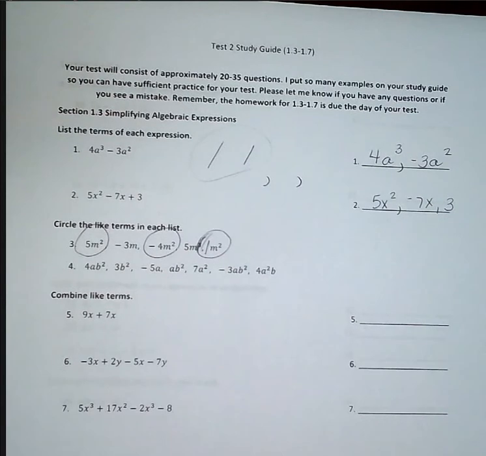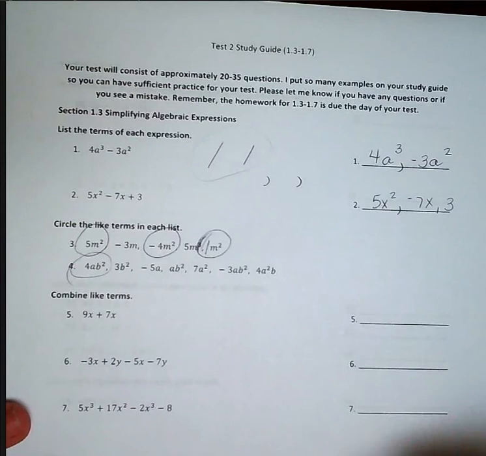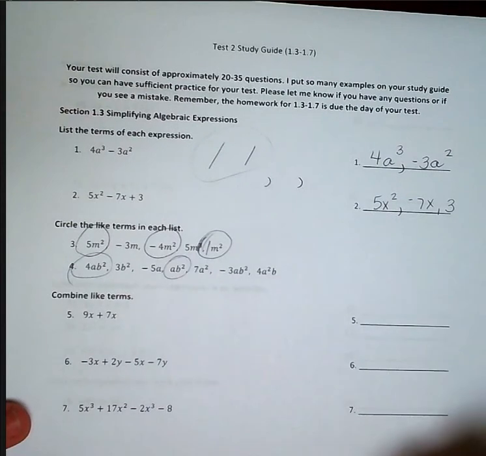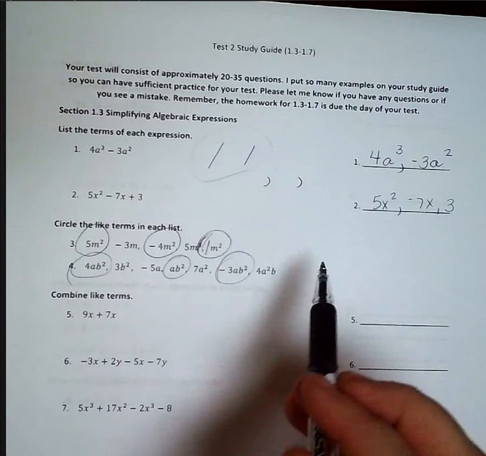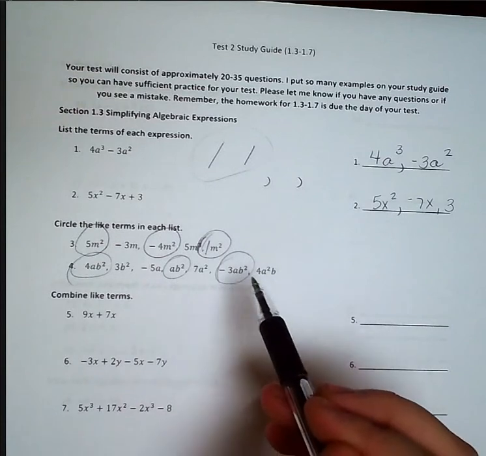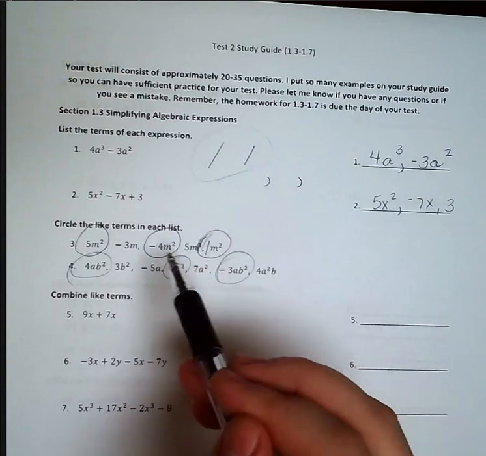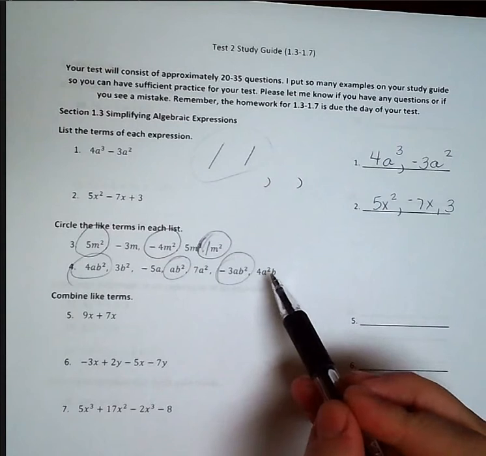So on number 4, I noticed that we've got some ab squareds in there. So I've got a 4ab squared, a regular ab squared, and a negative 3ab squared. This 4a squared b doesn't count because the exponent is in the wrong place. Notice in the circled ones how the squared is behind the b. Over here the squared is behind the a. That's why we can't use that one.